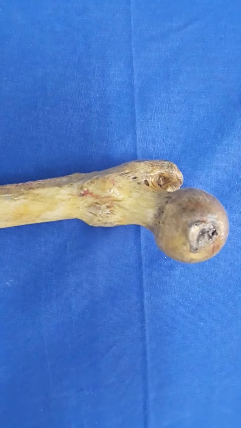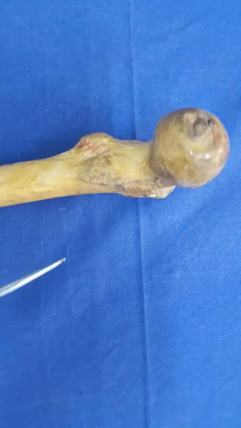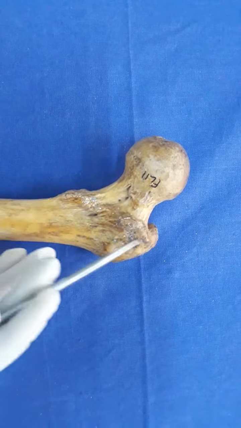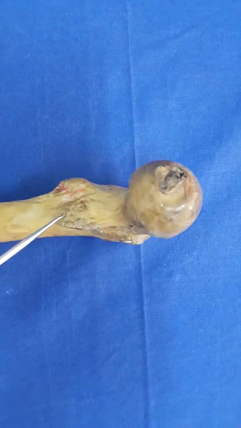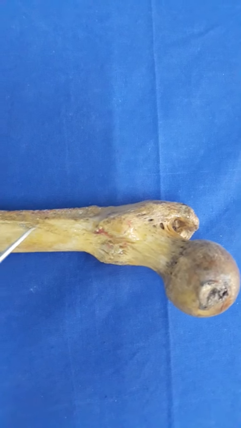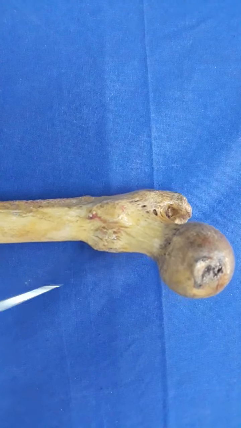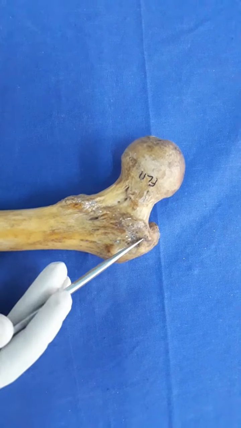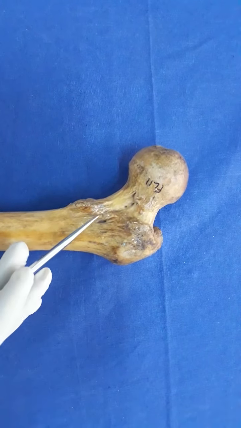Now the intertrochanteric line. It marks the junction of neck and shaft anteriorly. It continues downwards below the lesser trochanter and on the posterior aspect of femur as the spiral line. Capsule of hip joint and iliofemoral ligament are attached to it; vastus lateralis is attached to its upper end and vastus medialis is attached to its lower end.